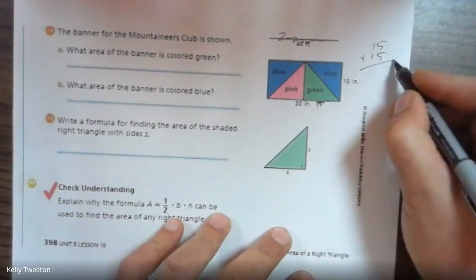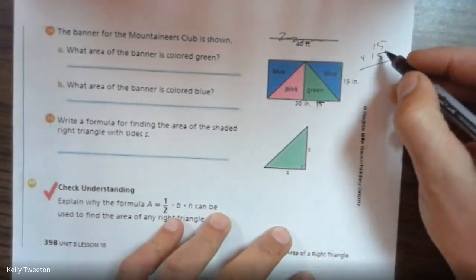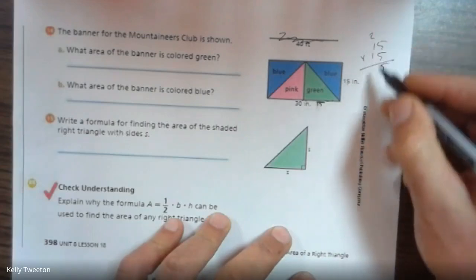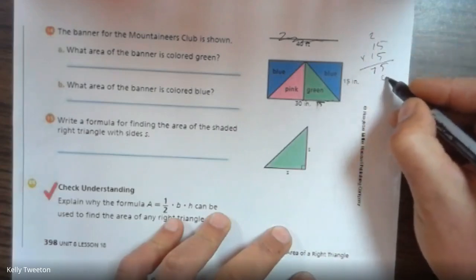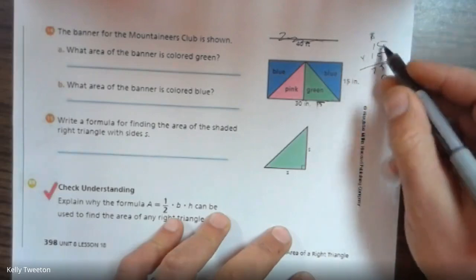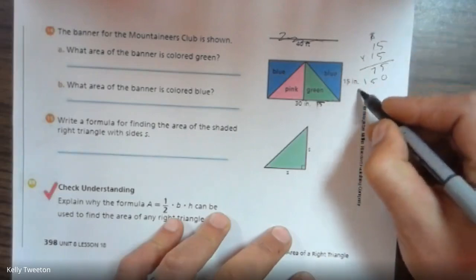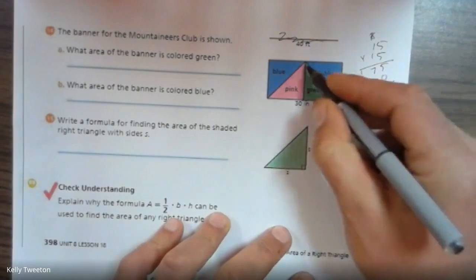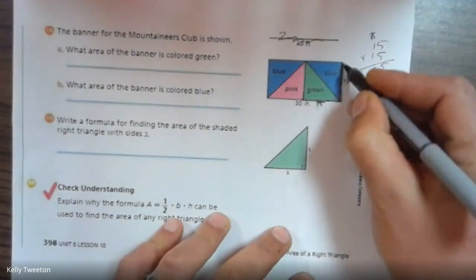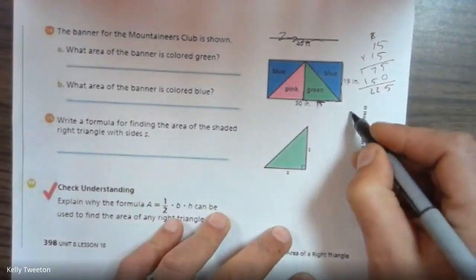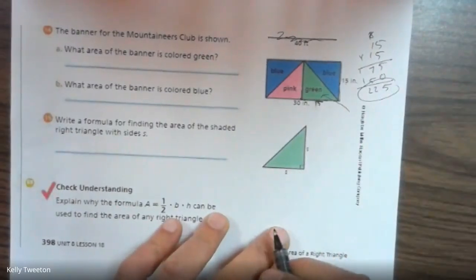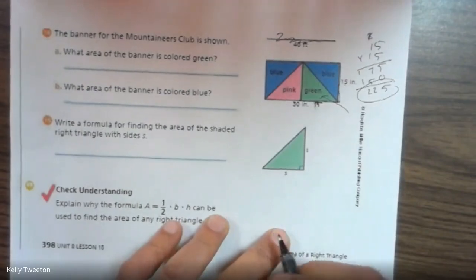So we can multiply that, and 5 times 5 is 25. 5 times 1 is 5, plus 2 more is 7, 0. 1 times 5 is 5, 1 times 1 is 1. Add them up, 225. But that's for the whole entire square. I want just one of them. So what am I going to do with that number? Yes, half of that number.